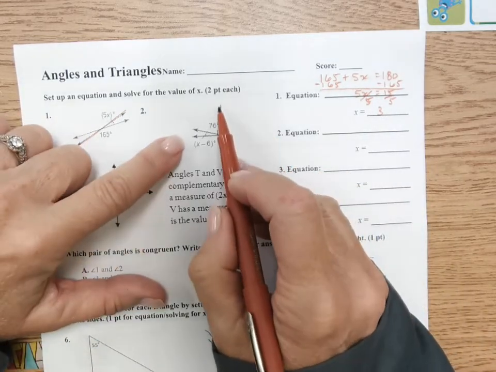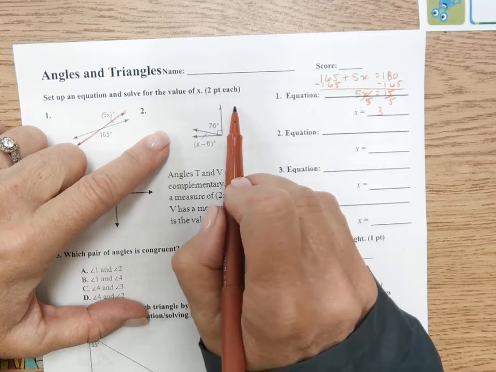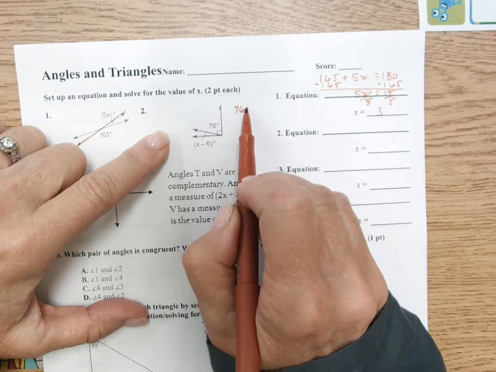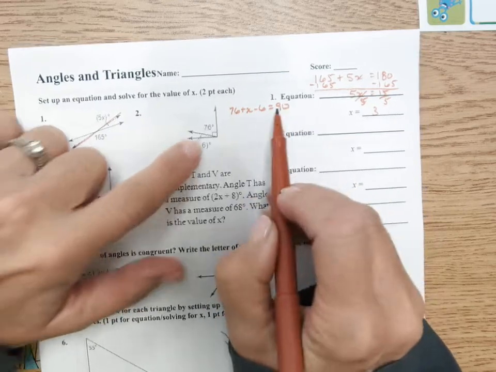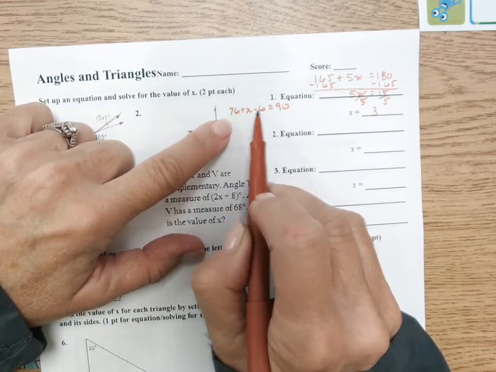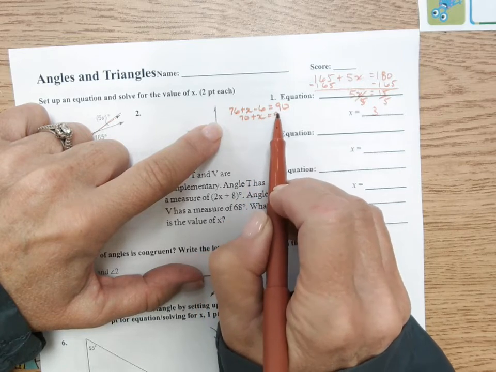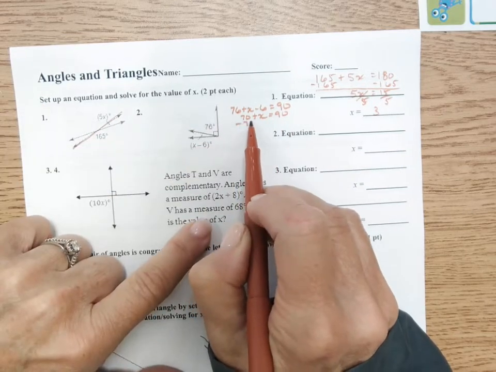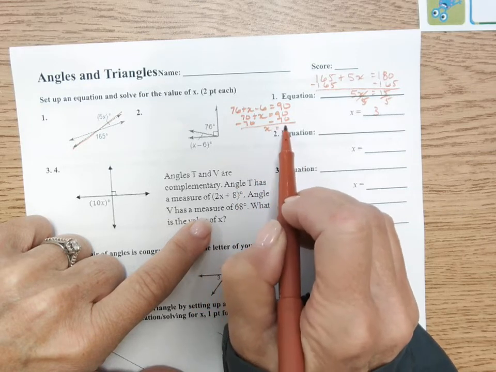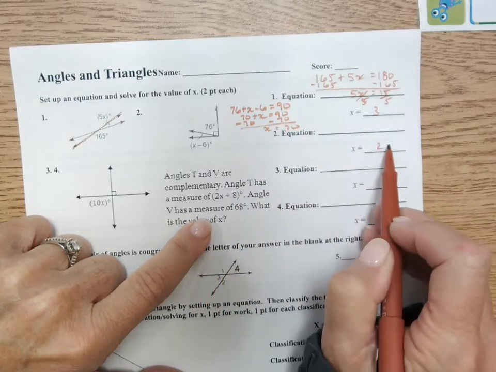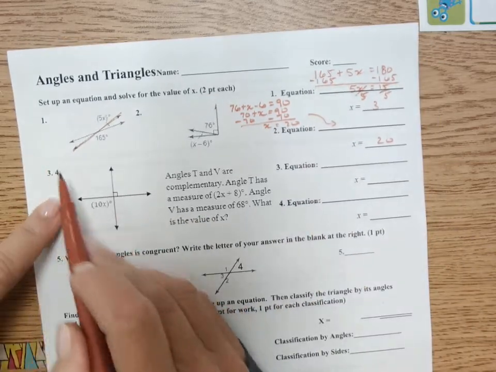Second question, I have a right angle, so I'm going to set it equal to 90. So I have 76 plus x minus 6 equals 90. Put this together, 76 minus 6 is 70, plus x equals 90. Subtract 70 from each side, x equals 20. So that goes here. All right, the next one, question 3.